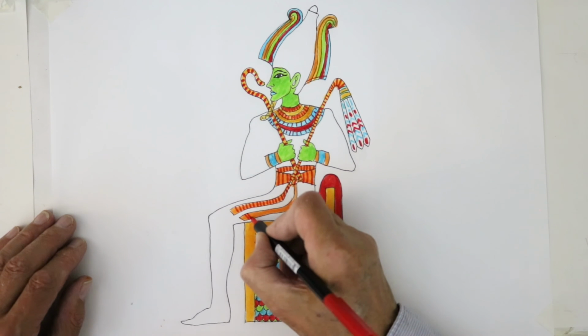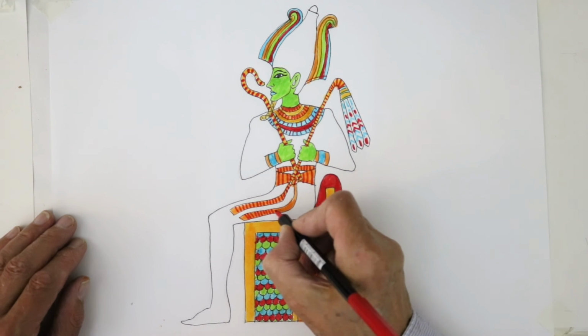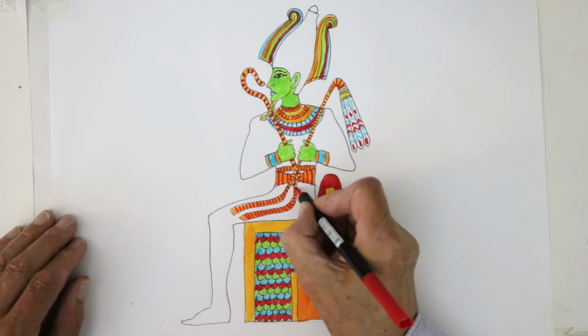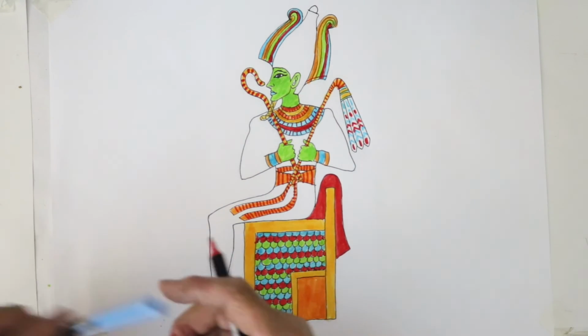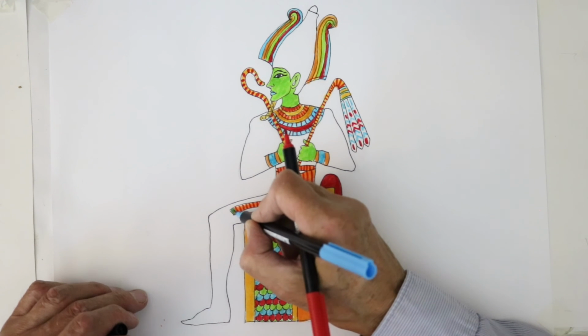And the end is a kind of dark blue colour, so I'll get my blue and I'll fill in the bottom quickly just now, like that. That'll give it a very kind of dark ending to the trailing ends there.